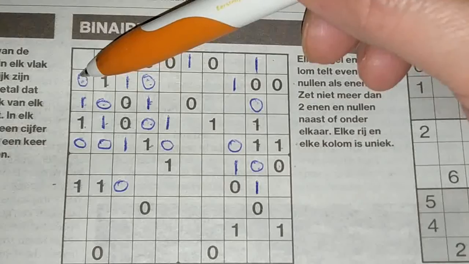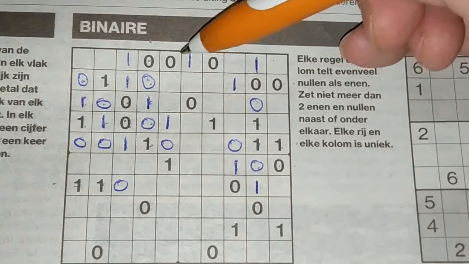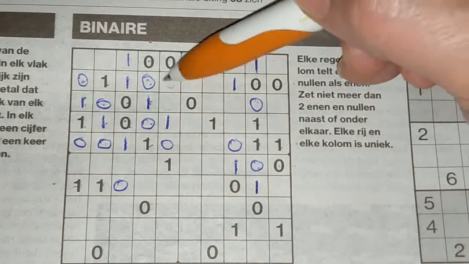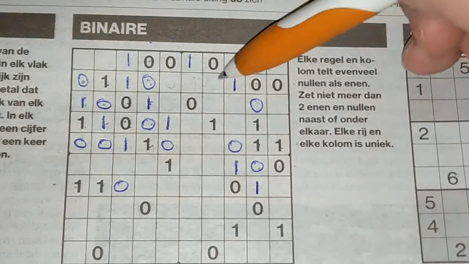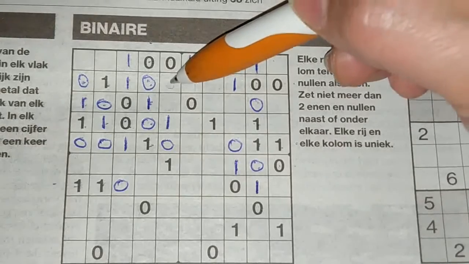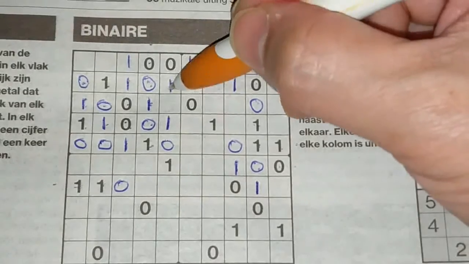I count here 1, 2, 3, 4 O's. If I place the fifth and the last O in this row, then we have 3 ones in a row. Not possible. So this cannot be an O. So this must be a 1.